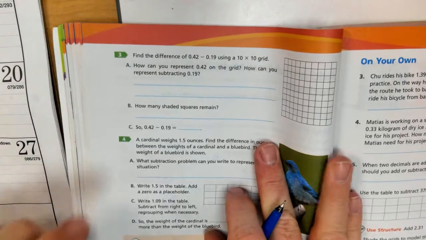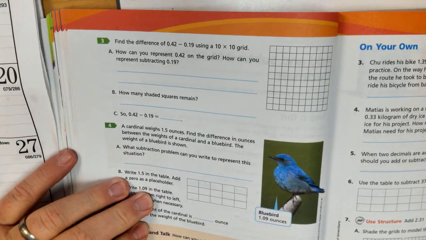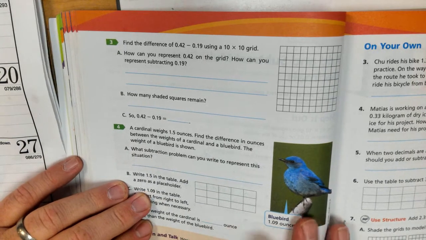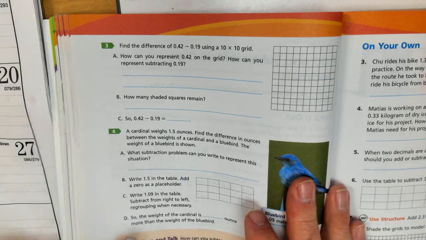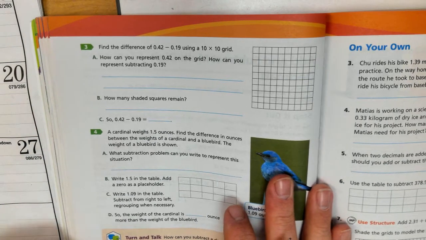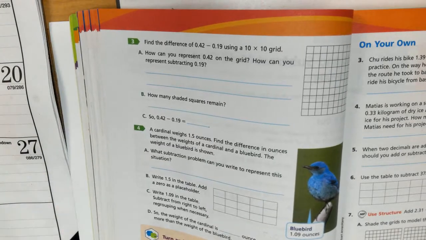On the next page, page 104, it says find the difference of 42/100 minus 19/100 using a 10 by 10 grid. How can you represent 42/100 on the grid? How can you represent subtracting 19/100? Okay, so I'm going to grab my colored pencils again.